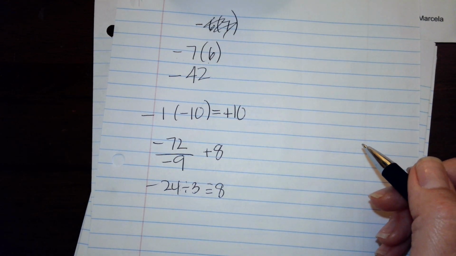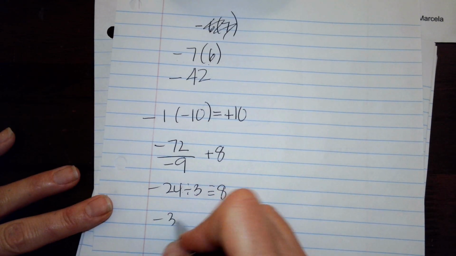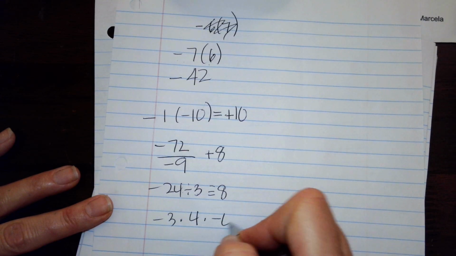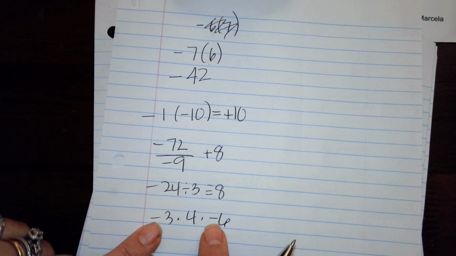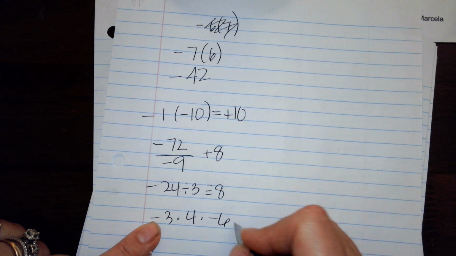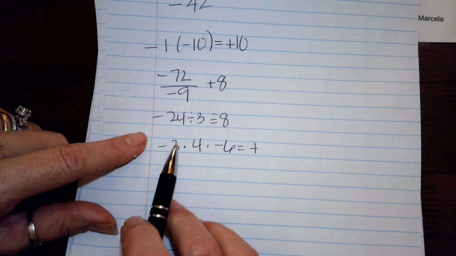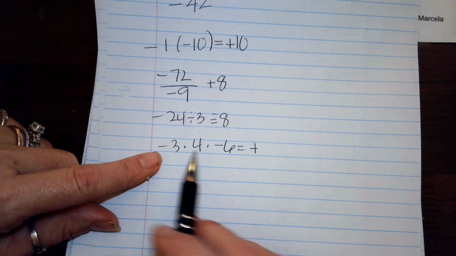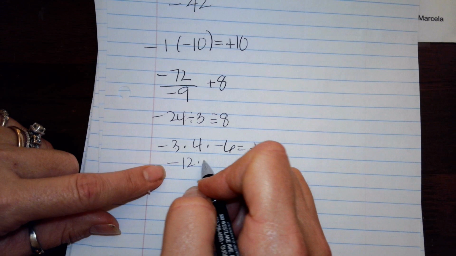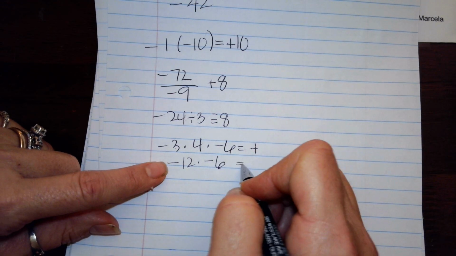Next one is negative 3 times 4 times negative 6. So we have 2 negatives here, so the answer is going to be positive. And then we just do order of operations, left to right. Negative 3 times 4 is negative 12, times negative 6 equals positive 72.